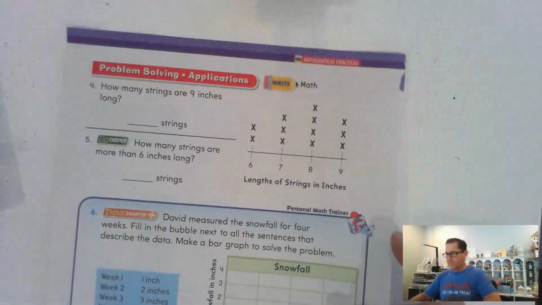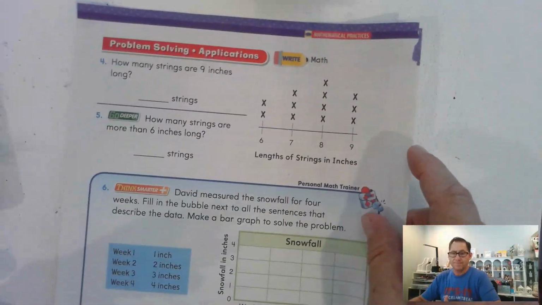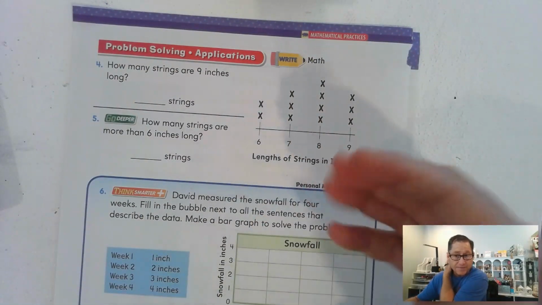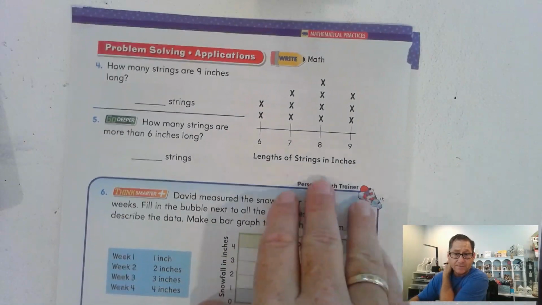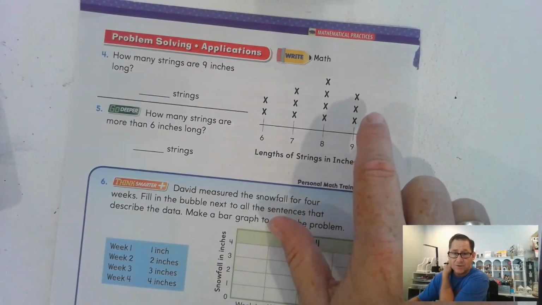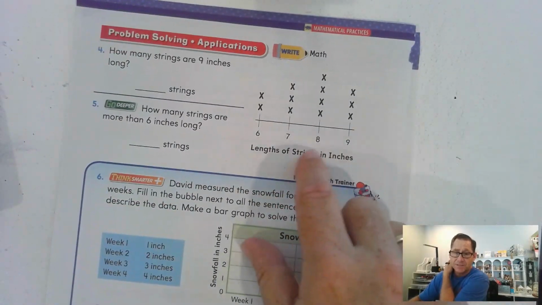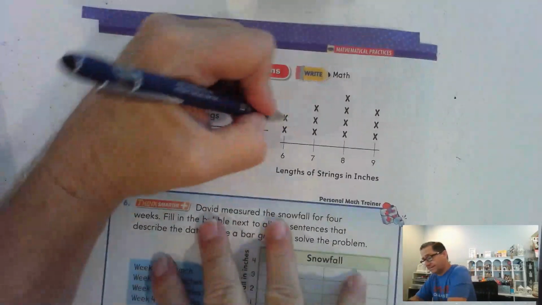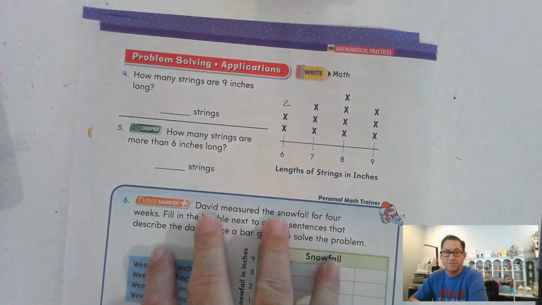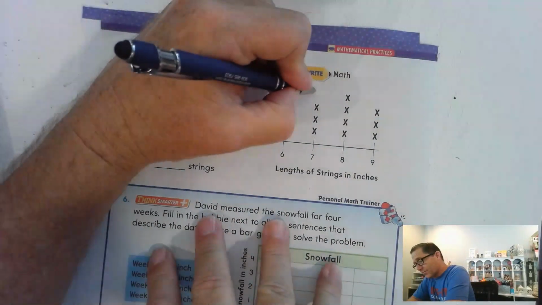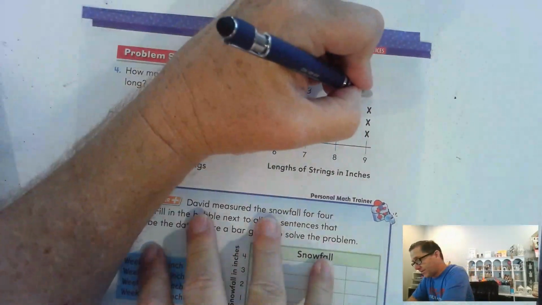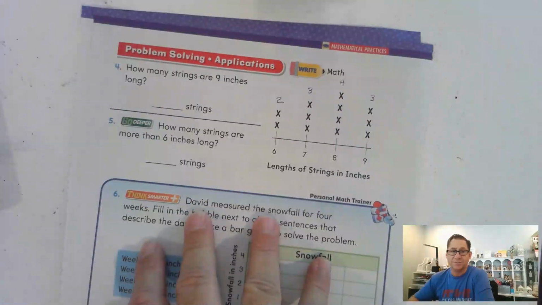Now on page 504, this is something called a line plot, okay, where every X is the amount of the objects being counted. So the lengths of strings in inches. So the X's are the number of strings that measure those lengths. So we have 2 strings that measure 6 inches, 3 strings that measure 7 inches, 4 strings that measure 8 inches, and 3 strings that measure 9 inches.